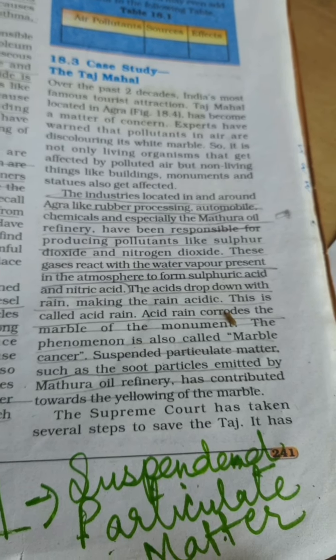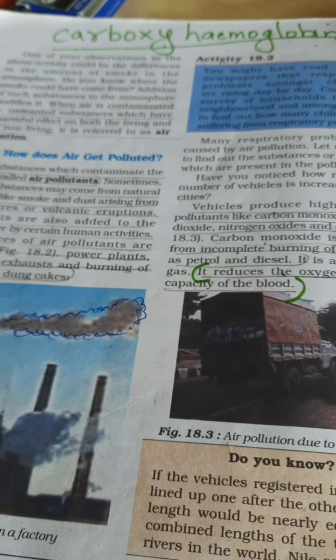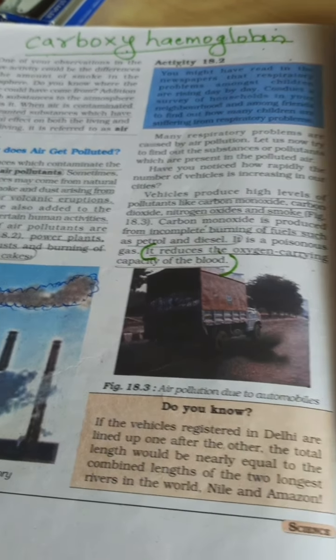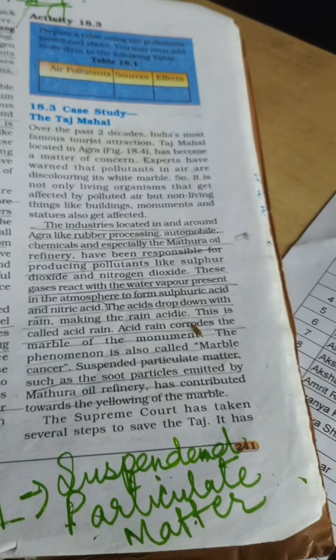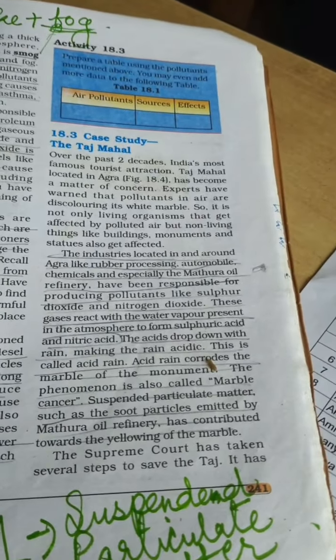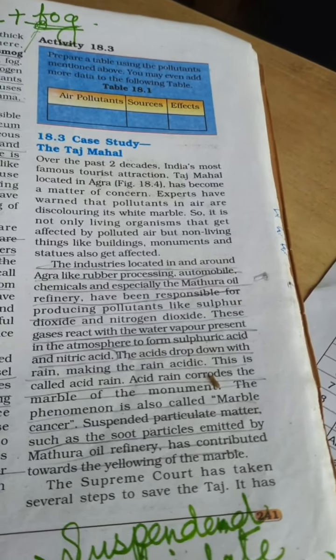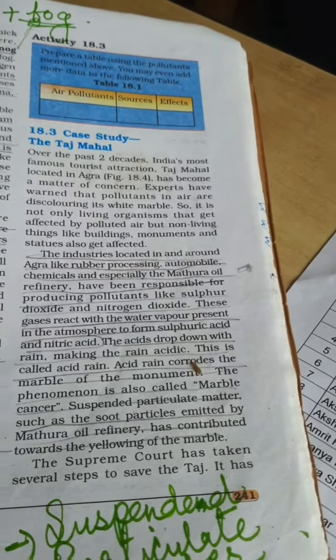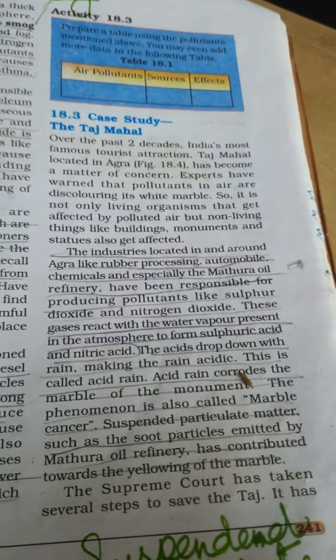Children, as you know, the last topic I covered was how air gets polluted, and we have gone through certain points on how air gets polluted. Today I will be taking a particular case, a case study of the Taj Mahal: how the Taj Mahal has been affected by air pollution.